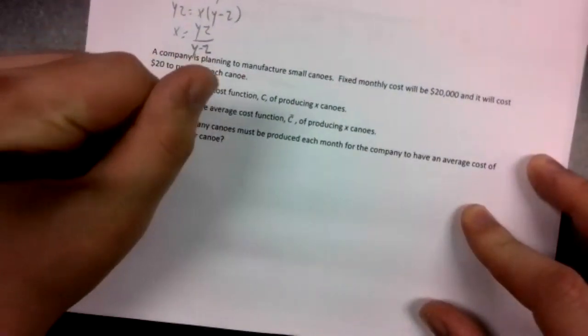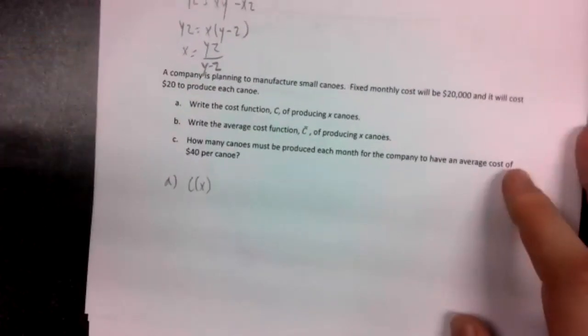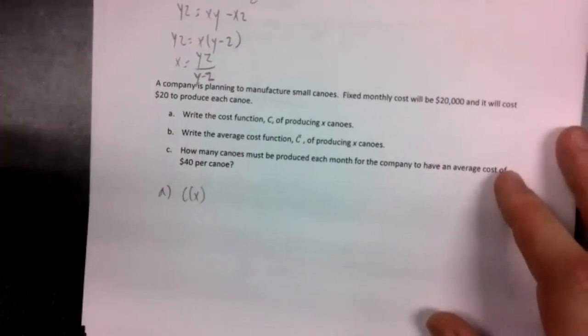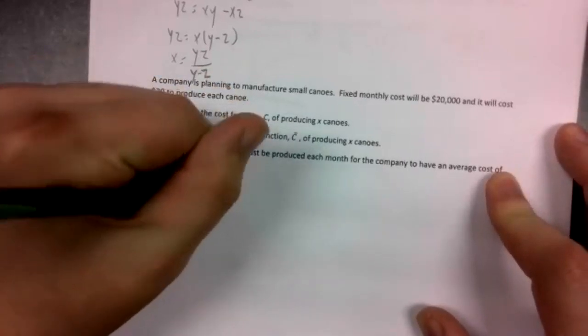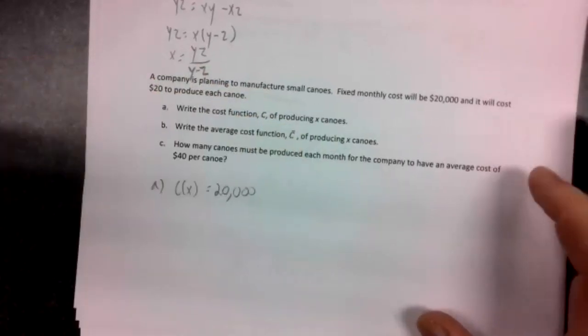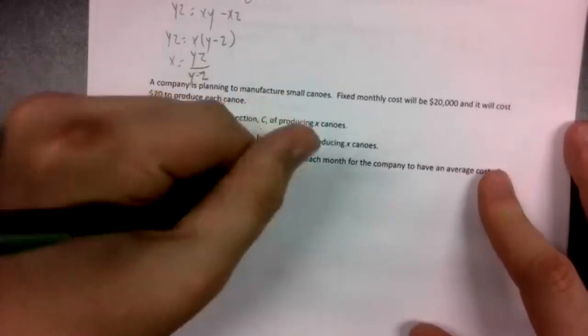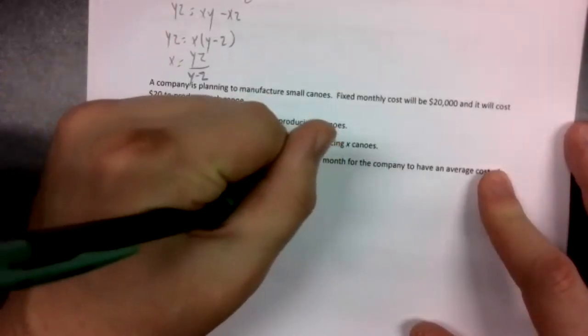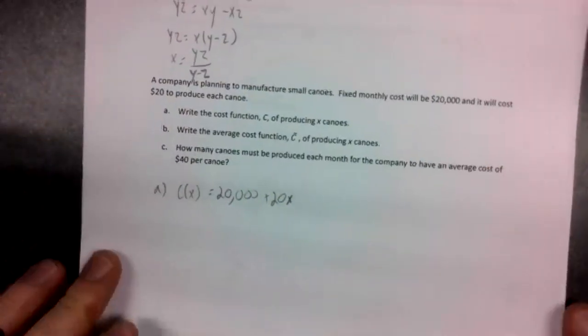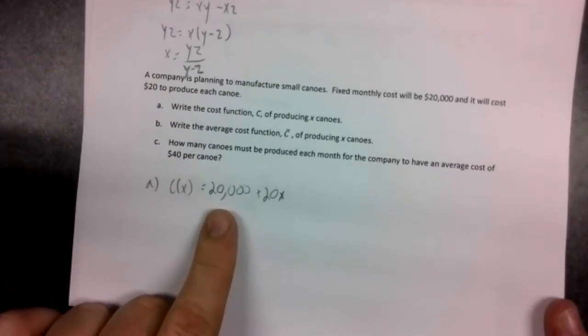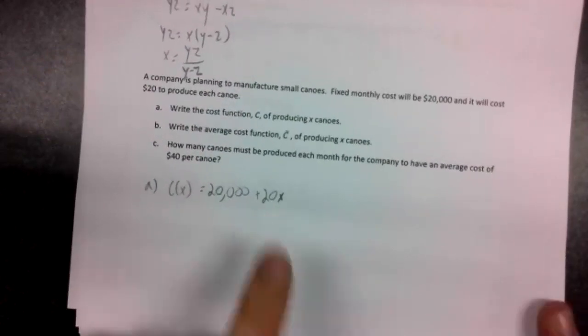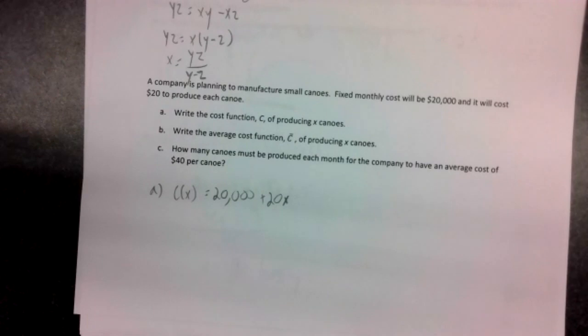So my cost function, how much does it cost to make the canoes? Well, I know that it's going to cost $20,000 every month, right? But on top of that, it's going to cost $20 for each canoe. So it's going to cost $20,000 just to operate each month, plus $20 for each canoe that they make.